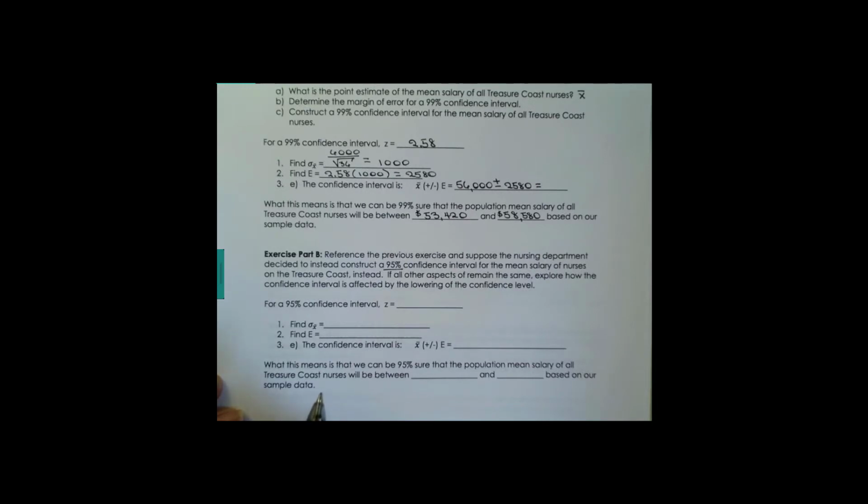Please note, you're going to have the same point estimate. Your sample mean has not changed. Go ahead and see if you can complete this one and then start to check your work.